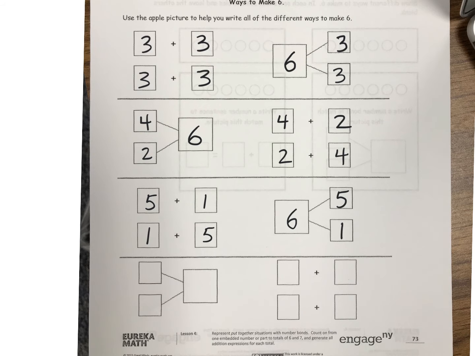Okay, turn your thinkers on. We've made the two groups 3 and 3. We've made the two groups 4 and 2. And we've made 5 and 1. Turn your thinker on. We've got to think of another way to make 6. I'm going to call somebody from the sticks. Hyro, come over here. I'm going to put my apples together on the board, and you show us a way to split those apples up.